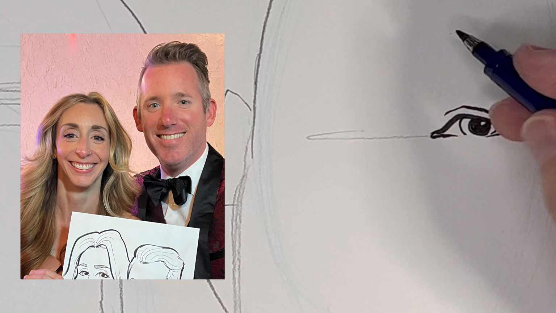So now I'm looking at the hairline of the forehead shape. Let's see now. Now his hair on top, he's got a high hair, if that makes any sense. So I'm going to try to make sure I'm showing that.